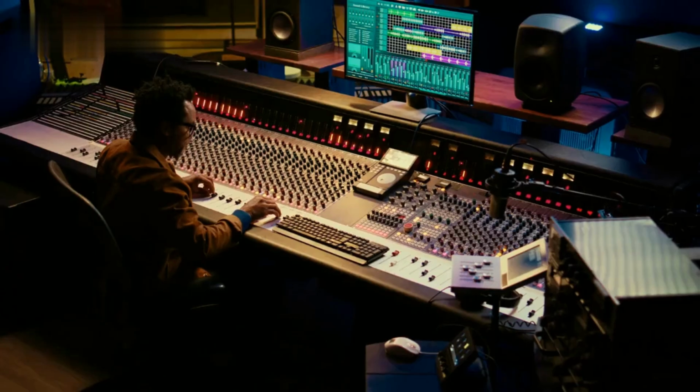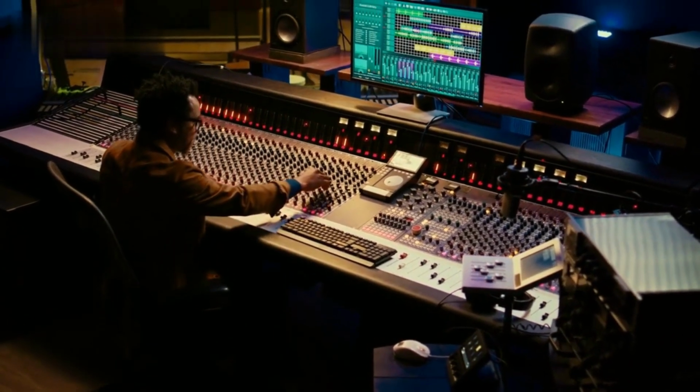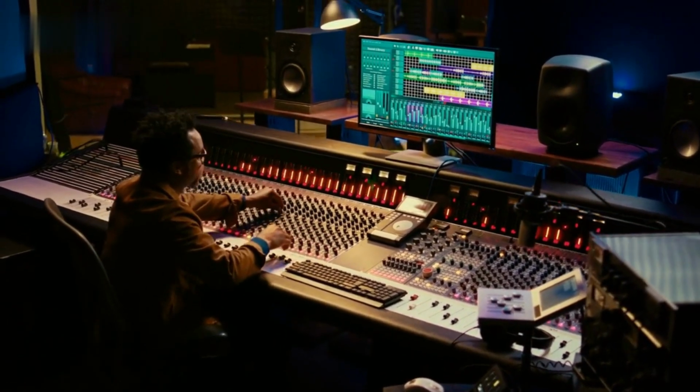Step 4. Add effects and fine-tune. Ready to add some flair? You can apply effects like reverb, echo, or pitch adjustments. Experiment with these to give your song a fresh new vibe.